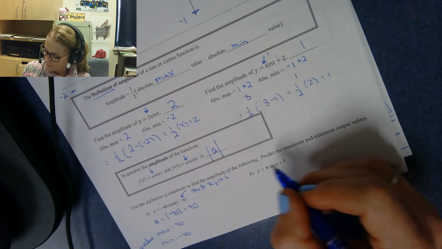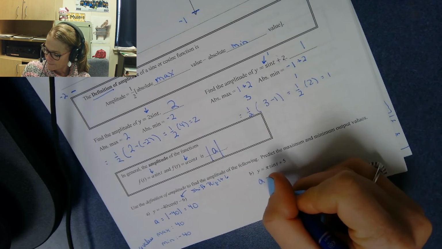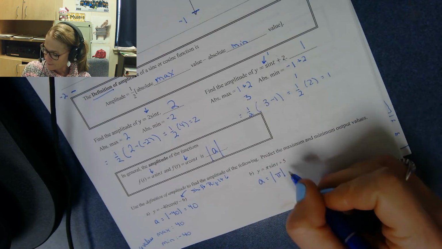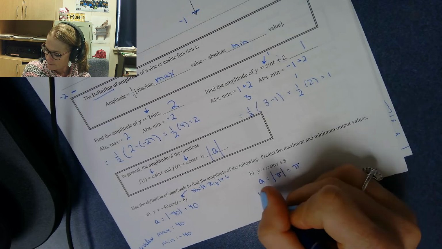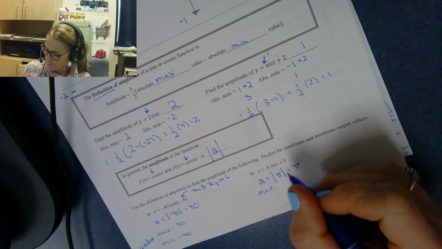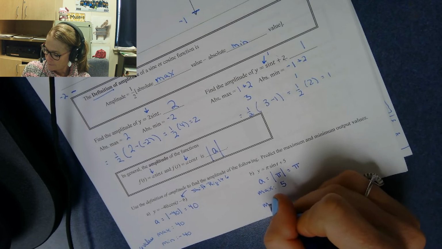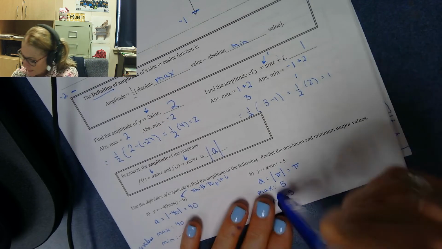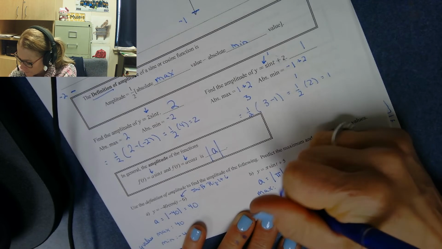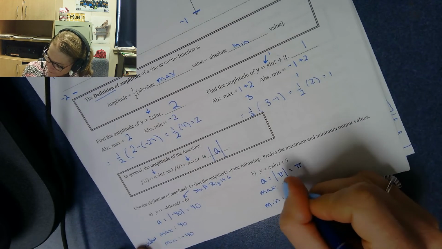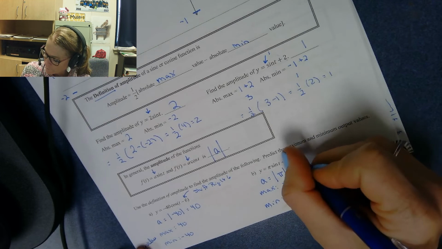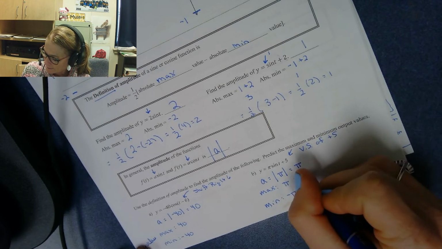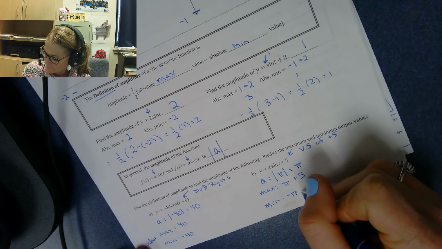Okay. Here again, A is the absolute value of pi. Okay, and so that's just pi. Pi is a positive number, so the amplitude is pi, and the function goes to pi and negative pi, and it's going to incur this vertical shift of plus 5. So the max is going to be pi plus 5 and the min is negative pi plus 5.